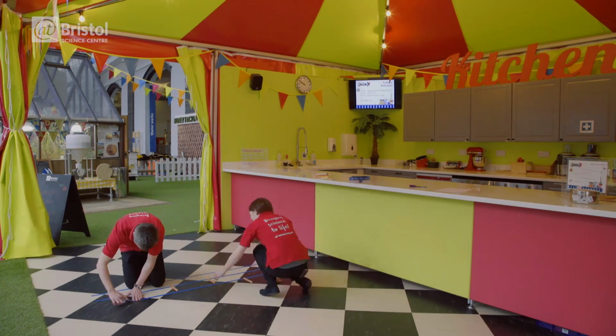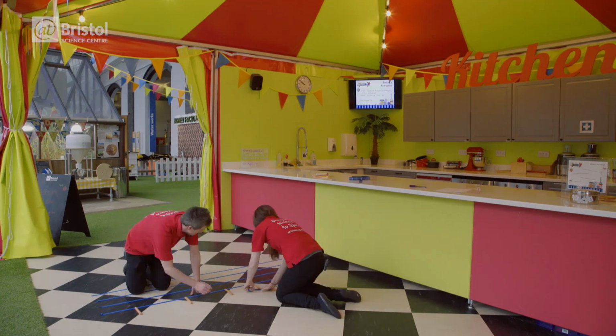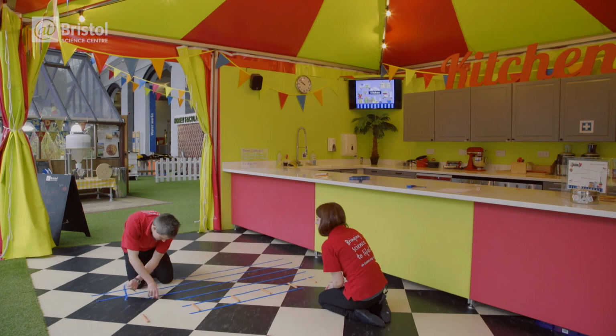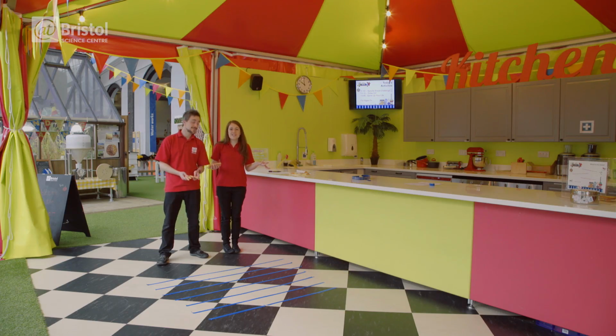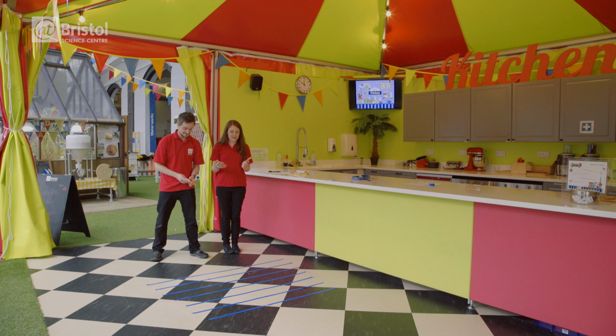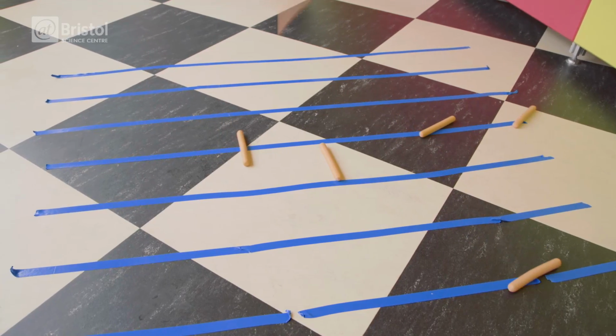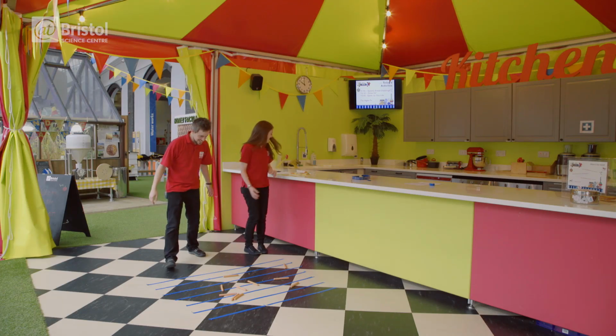Clear a space on the kitchen floor and lay down strips of tape to create your sausage throwing arena. The distance between the strips of tape should be the same length as the sausages. Now get into position and randomly throw your sausages across the floor. Okay, ready? Okay, let's count. So that's 10.